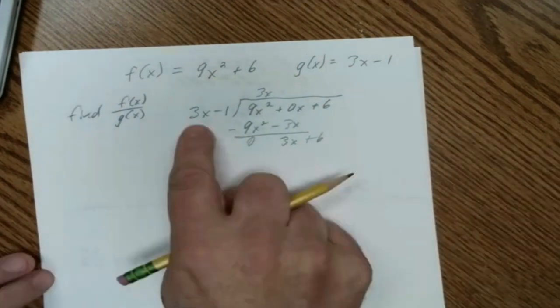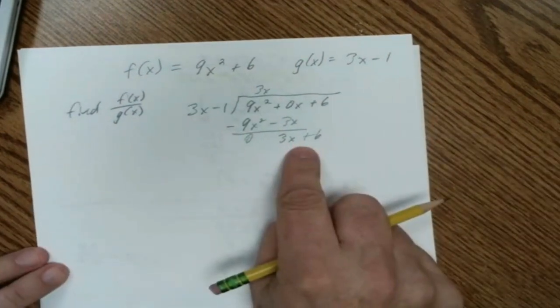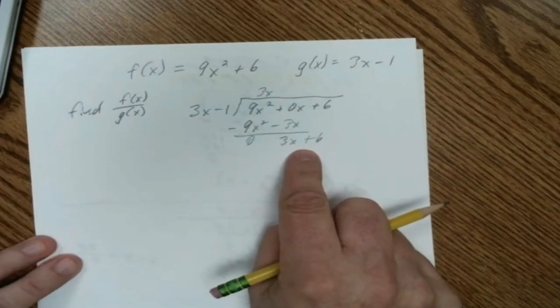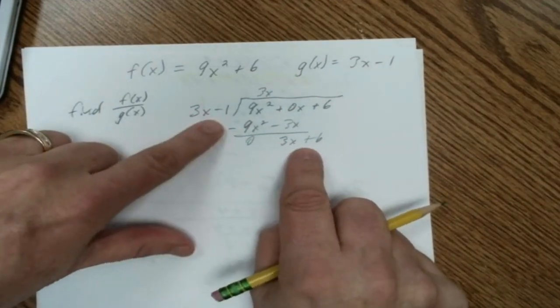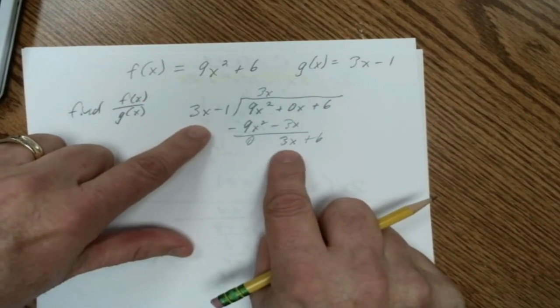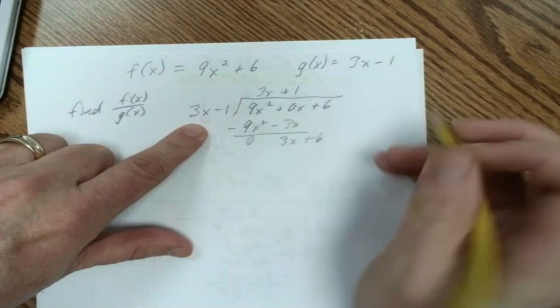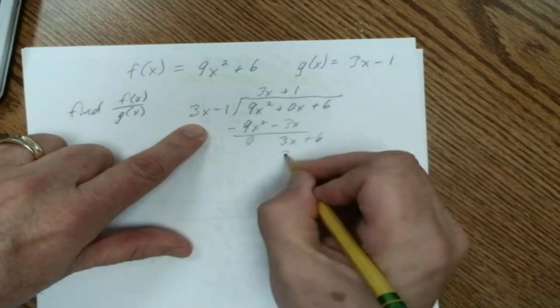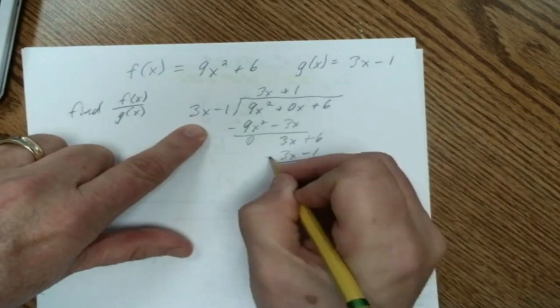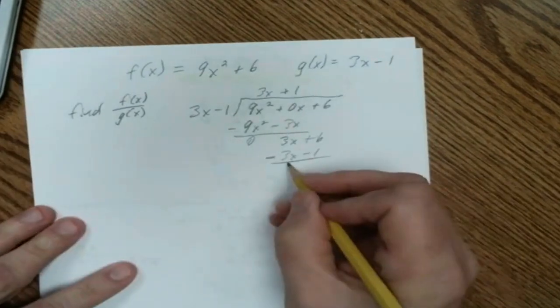So when we bring down the plus 6, we look at how many times 3x minus 1 goes into 3x plus 6. You only look at the first term. So 3x goes into 3x one time. Take 1 times that, 3x minus 1. When we subtract, this is 0.